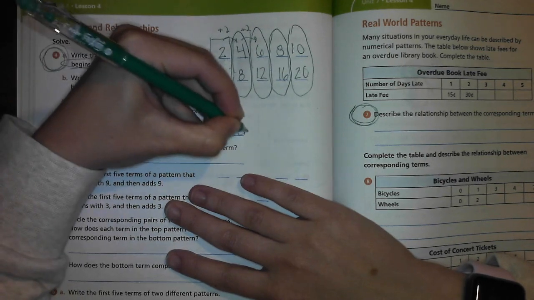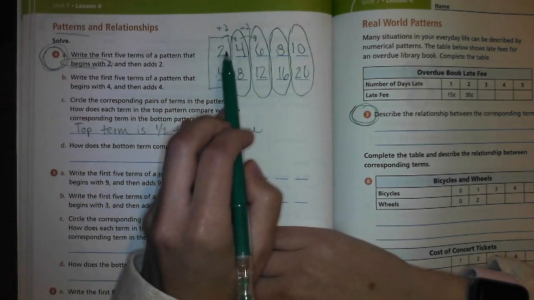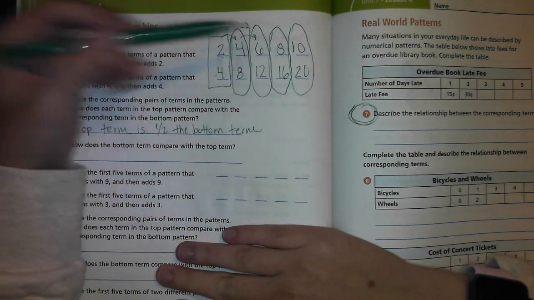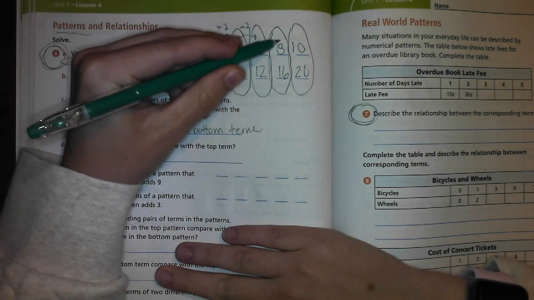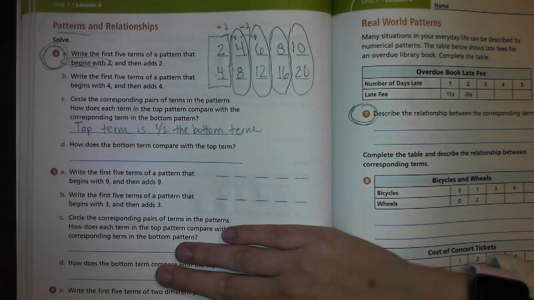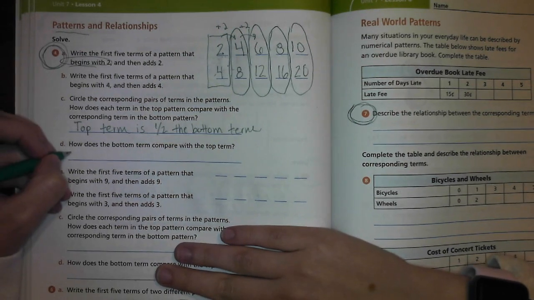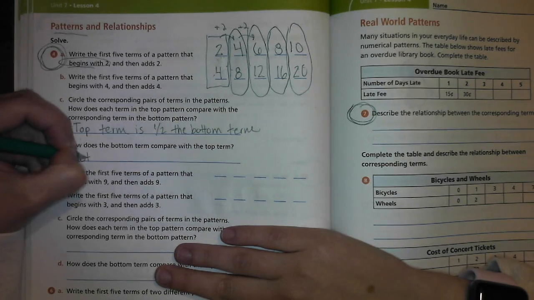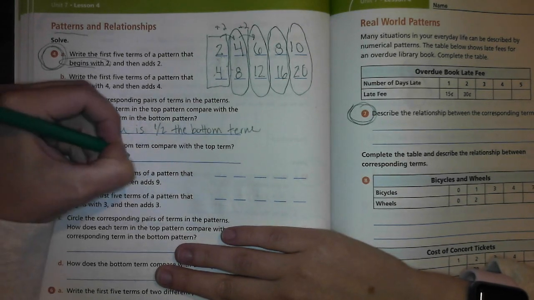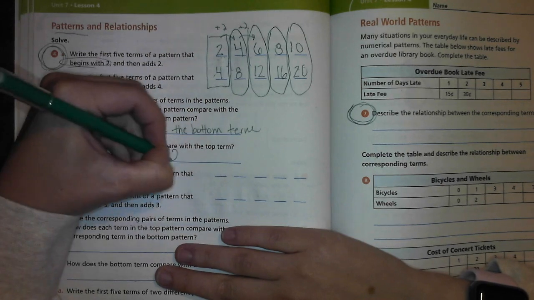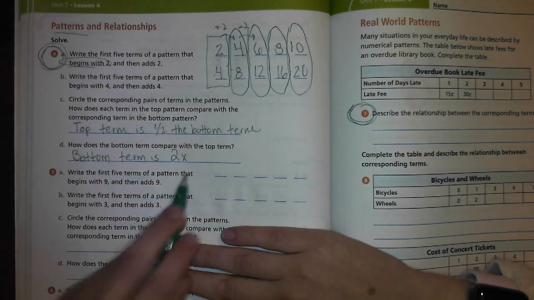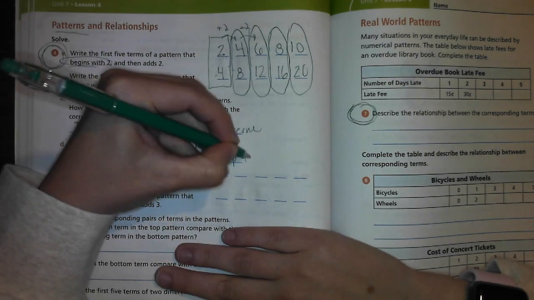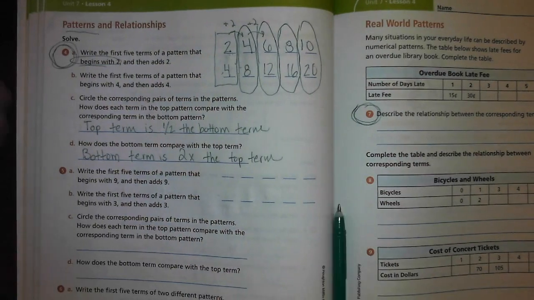And since we used the same way to get to each of these next terms, that pattern is going to be true for all of these. Because for all of these, we skip counted by 2, and then for all of these, we skip counted by 4. How does the bottom term compare with the top term? Well, the bottom term, like we said before, is 2 times, I'm putting an X for times, the top term. Whenever you compare things, you can always compare things 2 ways.